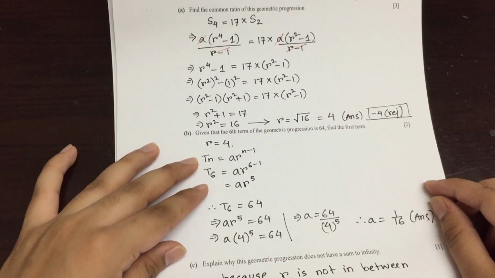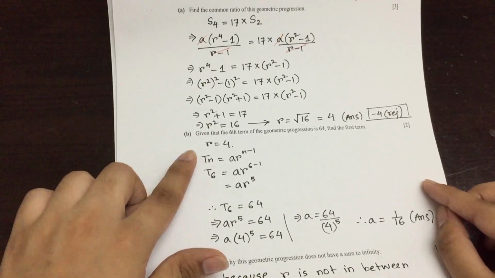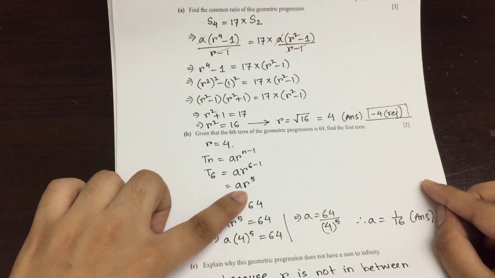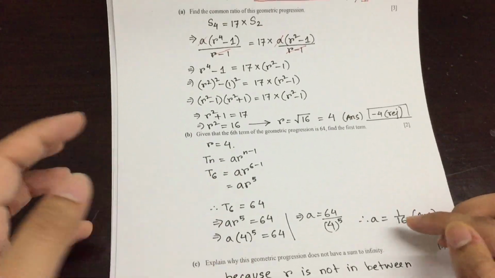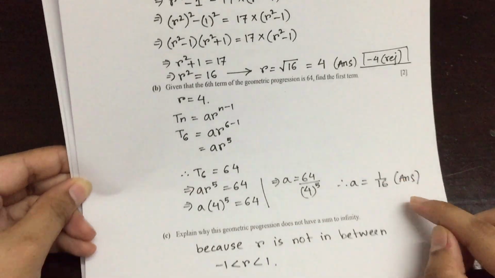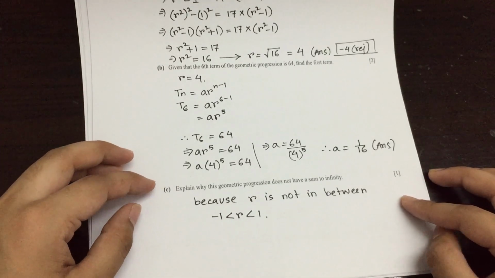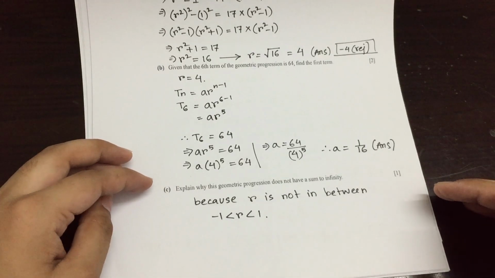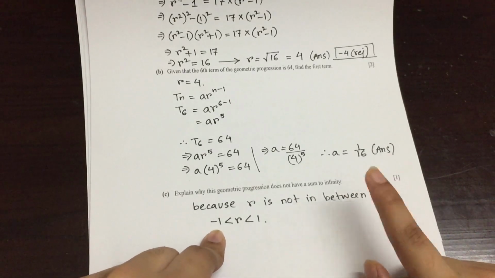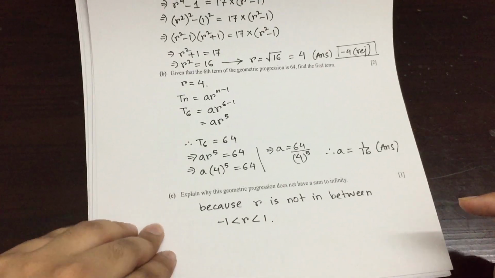Now, given that the sixth term of the geometric progression is 64, find the first term. So we have our r, and using the sixth term formula, which is a r to the power 5, we can simply replace r with 4 and find a here. And lastly, the common question: explain why this geometric progression does not have a sum to infinity. We know the answer already, because the value of r is not between minus 1 and 1.